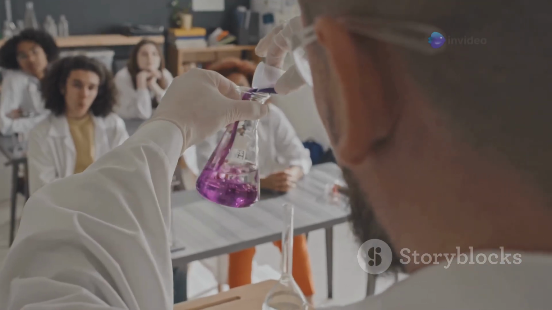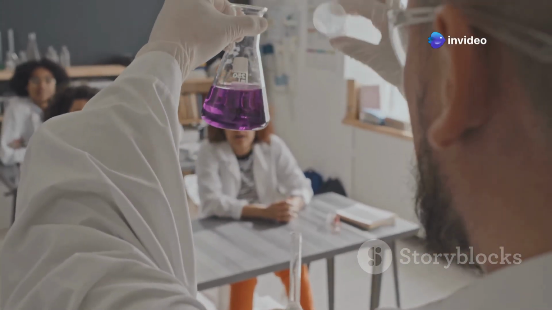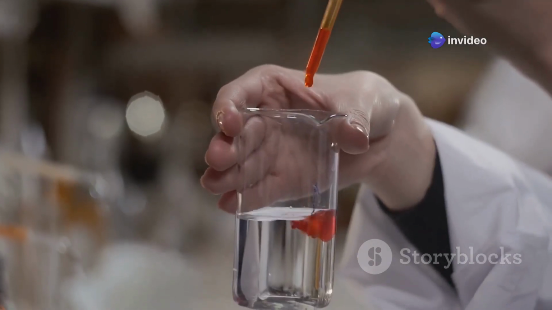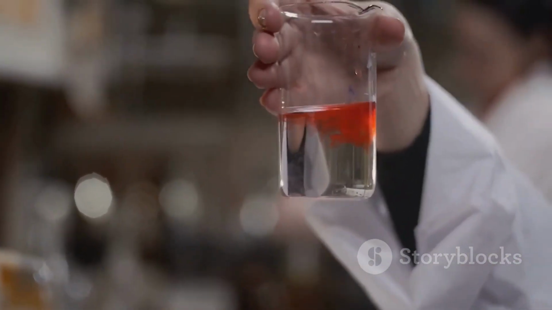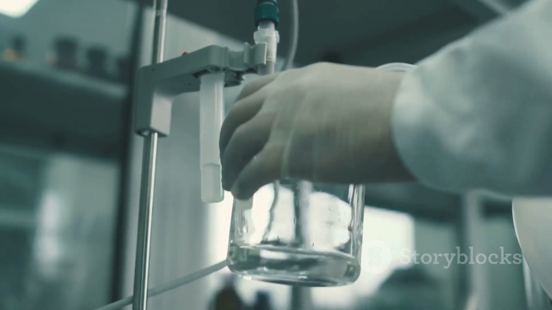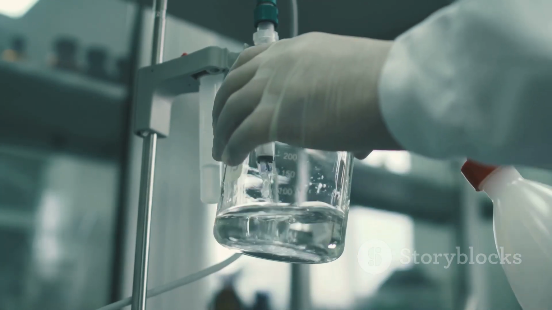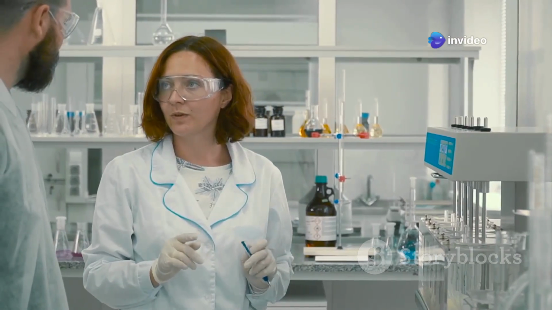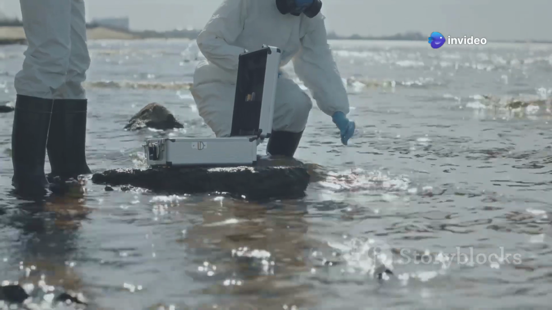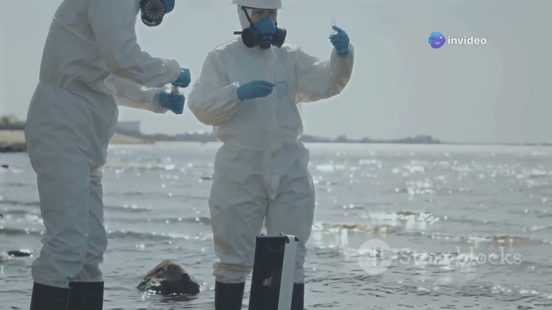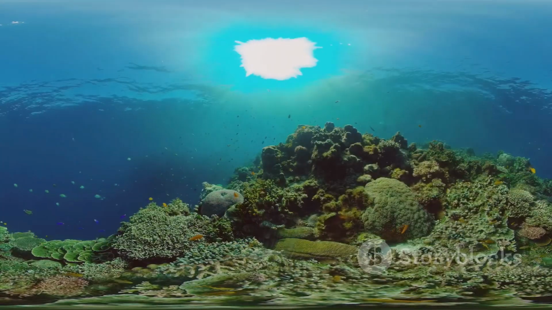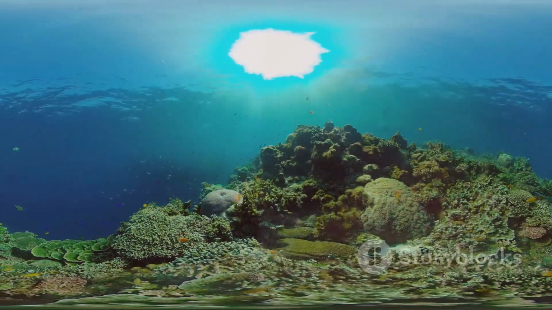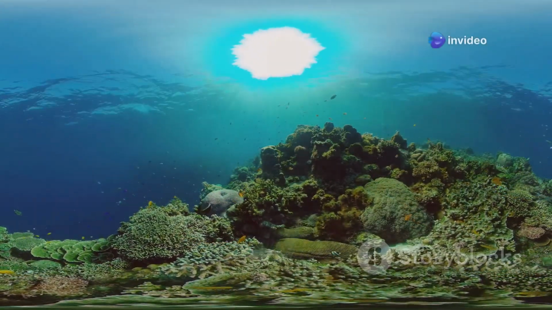Another application is in titration, a technique used to figure out the concentration of unknown solutions. It's like a chemical detective game where we carefully add a known solution to an unknown one until we reach a point of neutralization. This point, called the equivalence point, helps us determine the unknown concentration. Understanding ionic equilibrium is also crucial in environmental science. It helps us comprehend things like ocean acidification, where the pH of seawater decreases due to the absorption of carbon dioxide from the atmosphere.